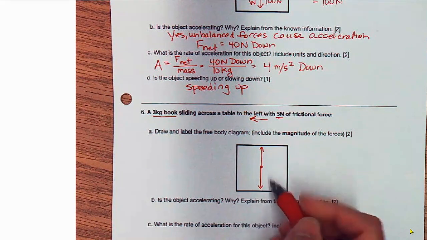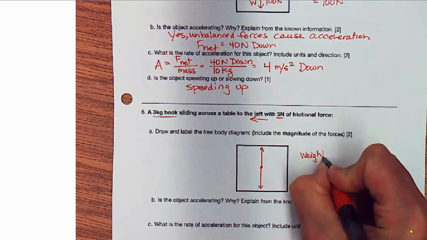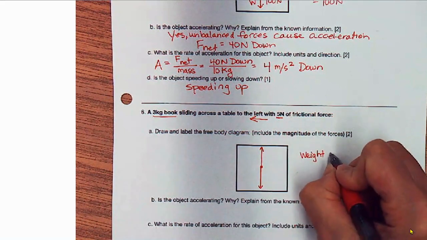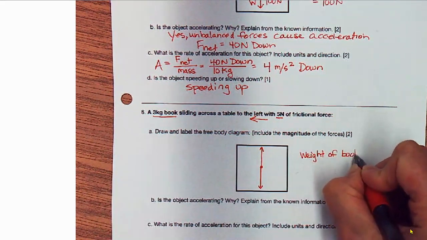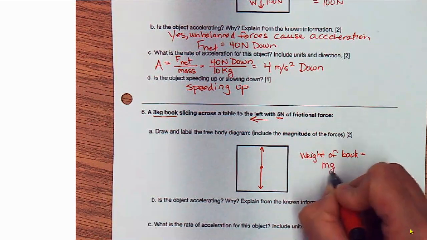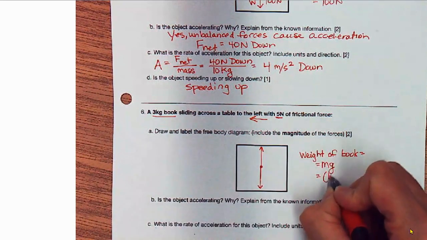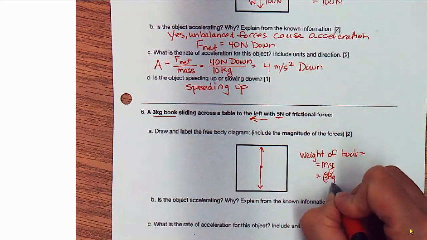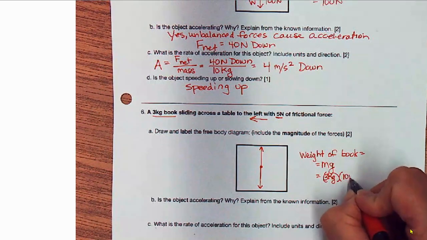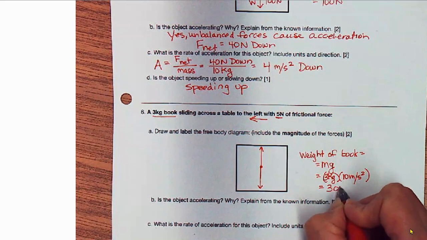So in order to find the weight of the book, you need to take the mass of the book times acceleration due to gravity. So our mass of the book is 3 kilograms times acceleration due to gravity, 10 meters per second squared, which is 30 newtons.